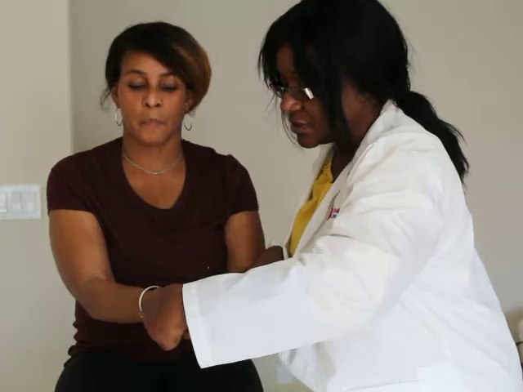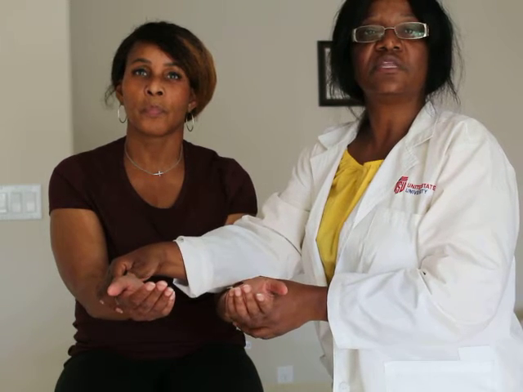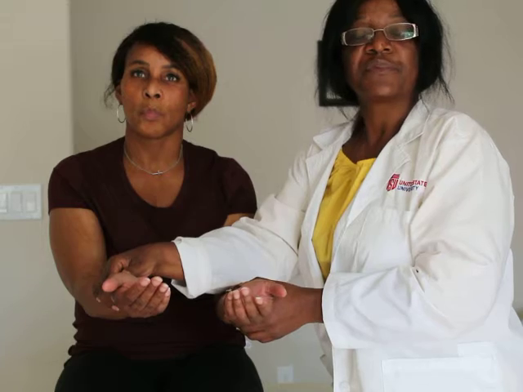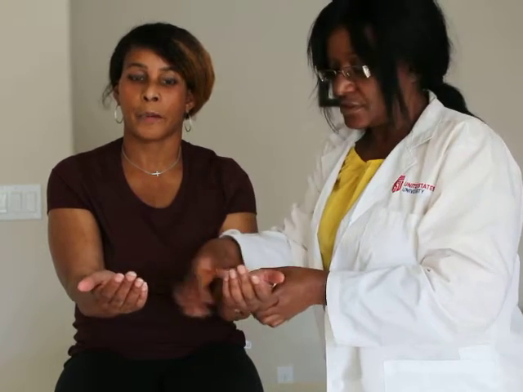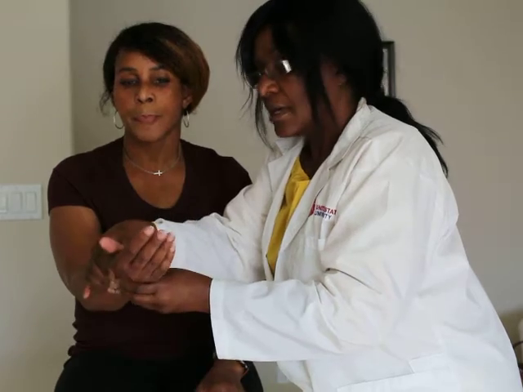So now I'm going to go to the wrist. I'm going to be inspecting the wrist for any swelling, any deformity, redness, atrophy, nodes, and for joint symmetry. So I'm inspecting both wrists. After the inspection, I'm going to be palpating the wrist, including the metacarpals and the carpal bones of the wrist. I'm palpating it for any node, any tenderness.